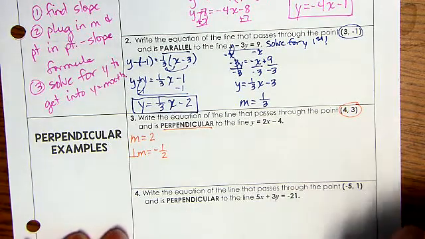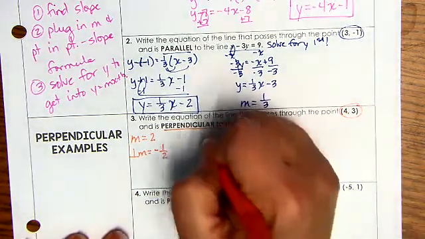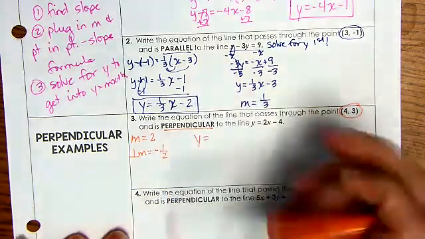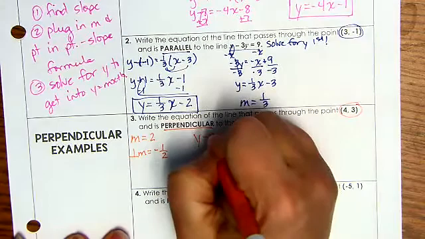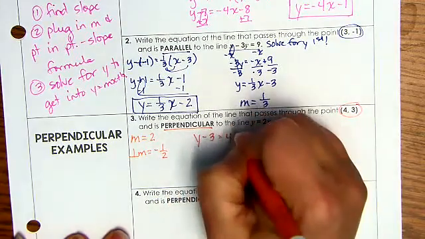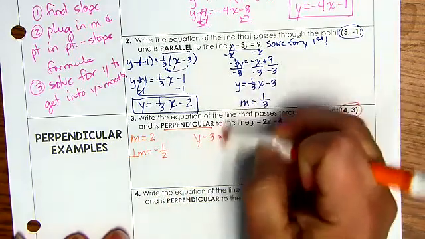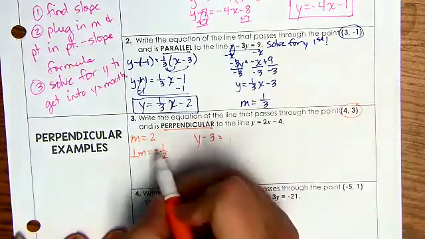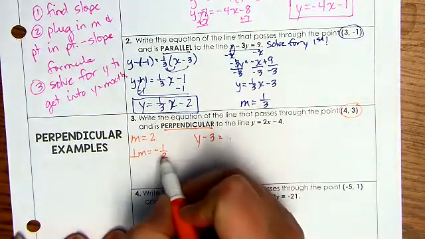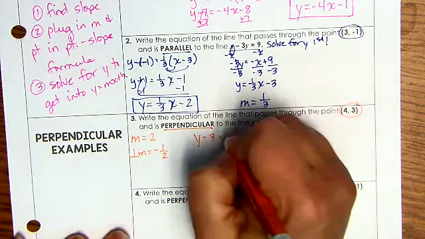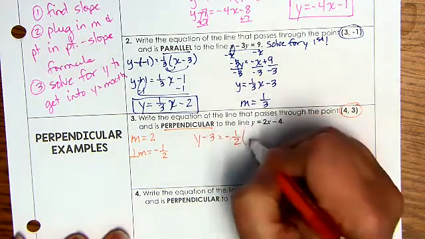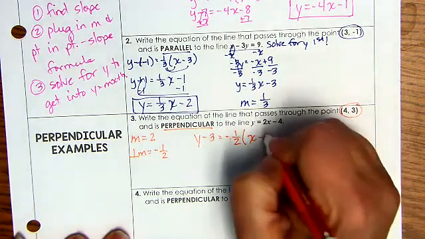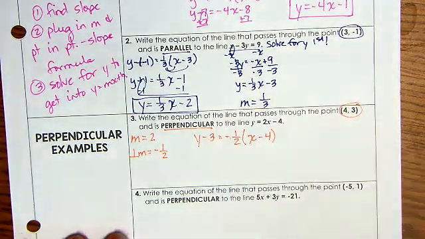So now I plug into the formula. We plug in the new perpendicular slope here, negative 1/2, open parentheses, x minus 4. My brain is just jumping ahead.